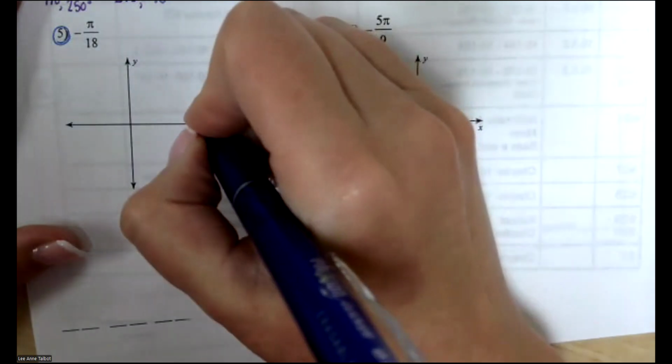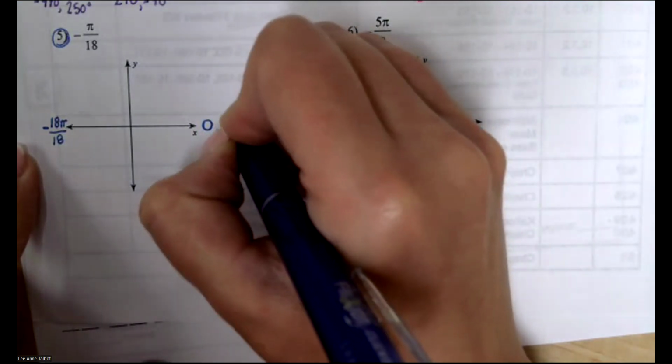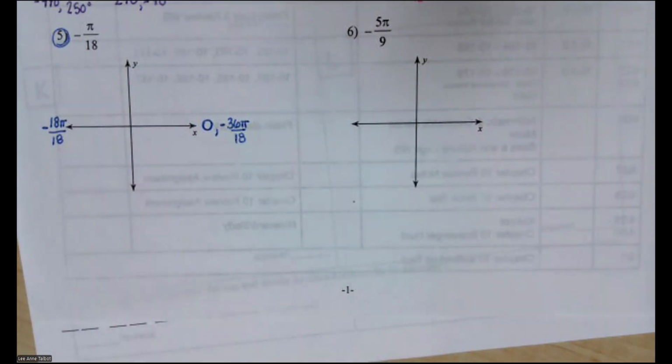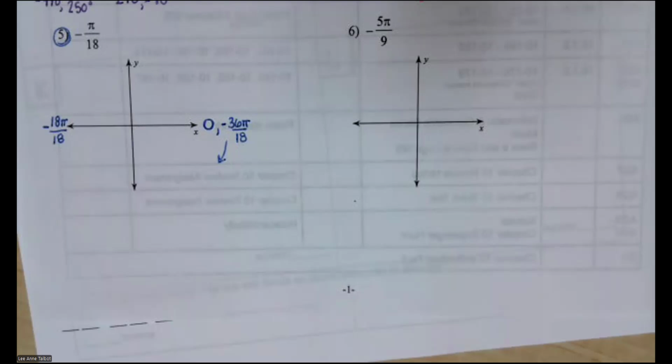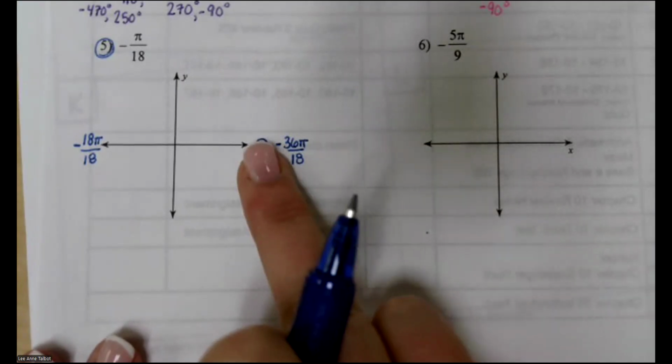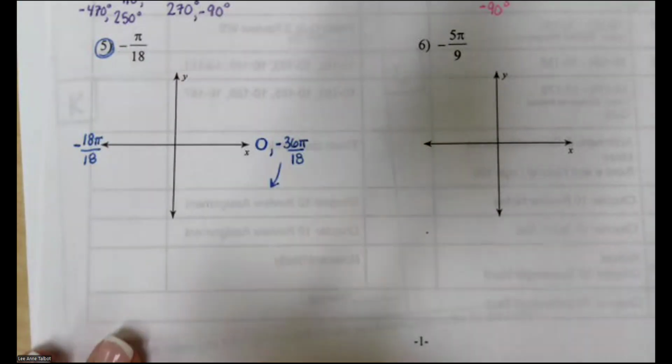Always. Okay, so I'm going to label this 0 radians. This is negative 18 pi over 18 radians and negative 36 pi over 18 radians. Just make sure that makes sense. And then I make my little arrow just to indicate I'm going in the negatives. Does everybody understand why I labeled everything the way I did? So 0, negative 1 pi, negative 2 pi.